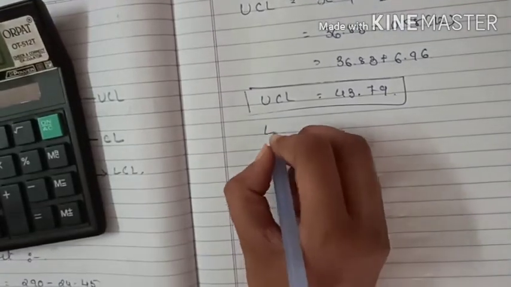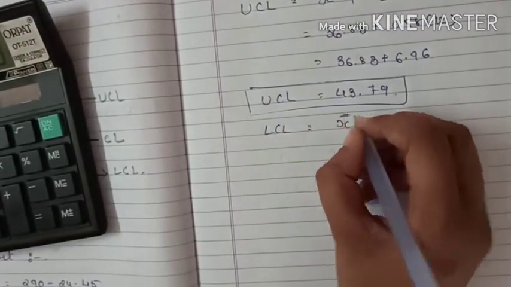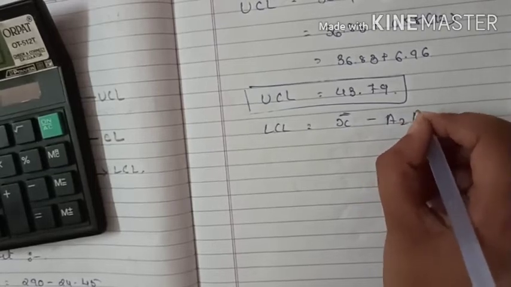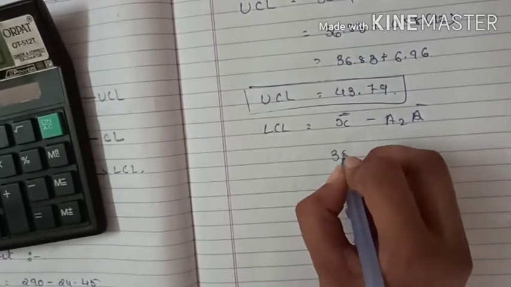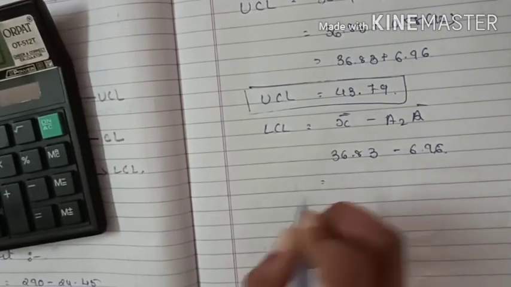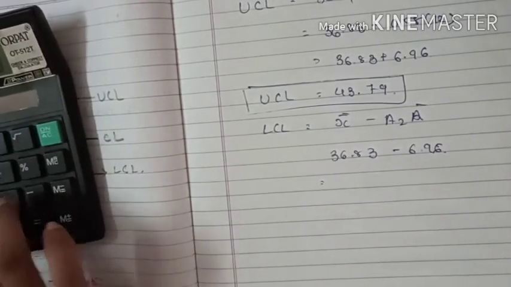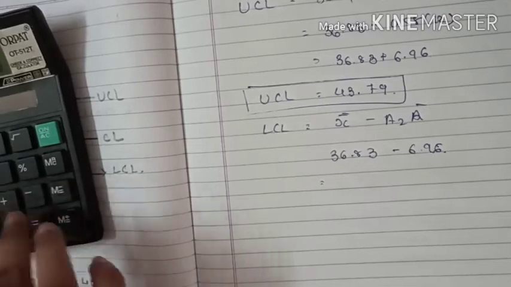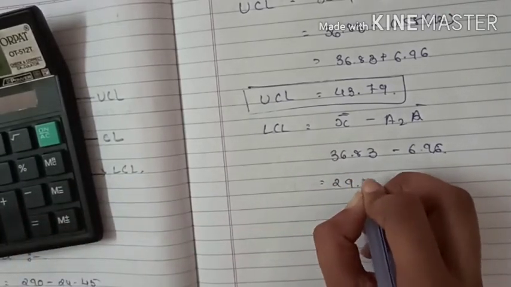Now the lower control limit is X double bar minus A2 R bar. That means 36.83 minus 6.96, which comes to 29.87.